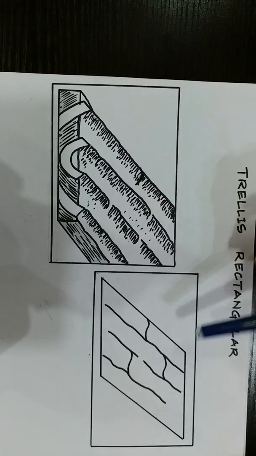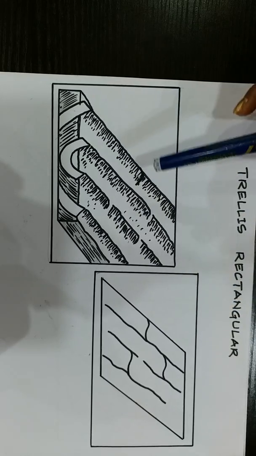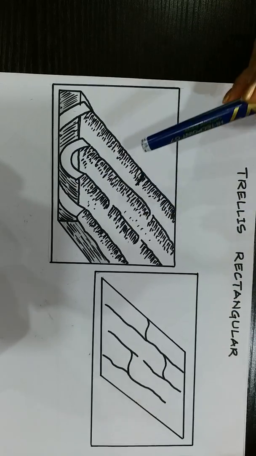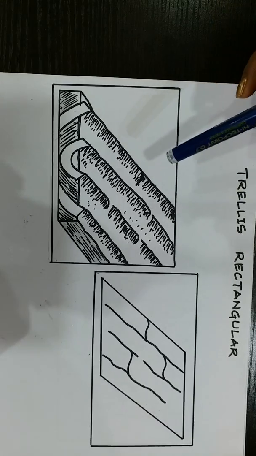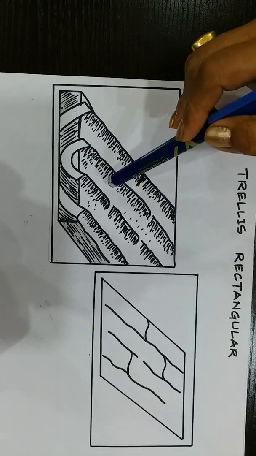Trellis or the rectangular pattern is formed where water flows off a plateau. Water seeps into the areas of faulted, that is broken rocks, or folded, which is the bended rocks.